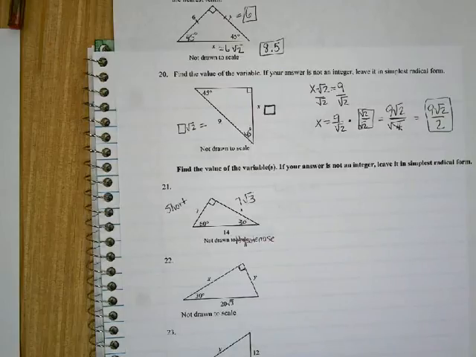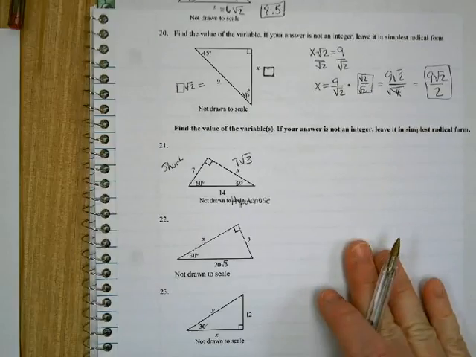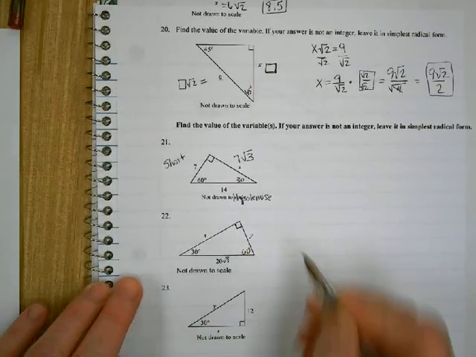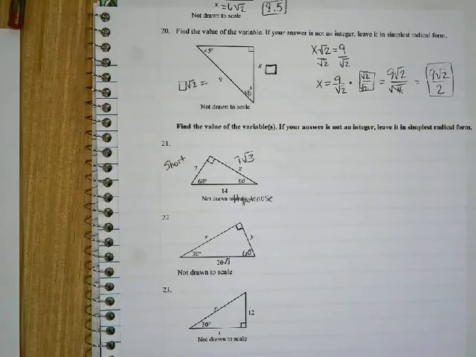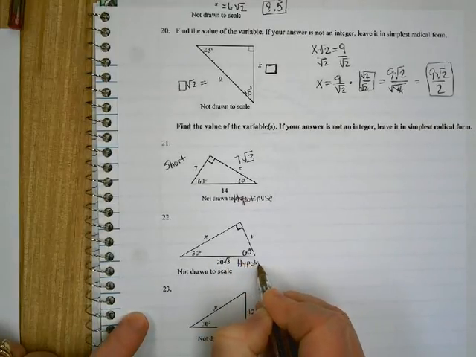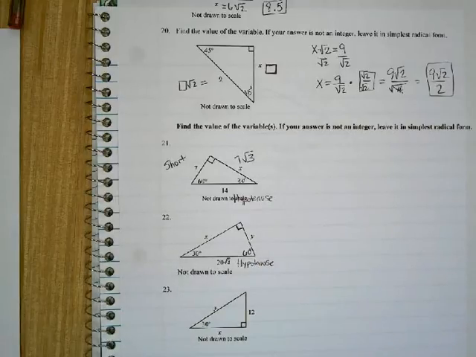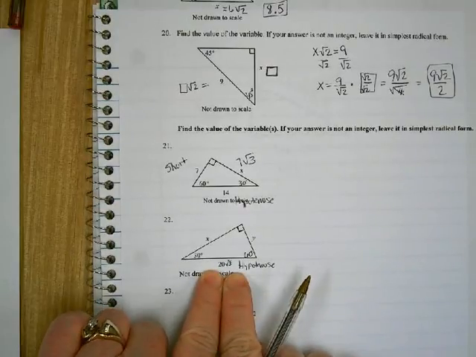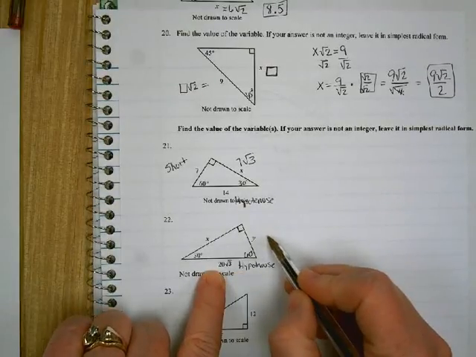Now, let's look at 22. At 22, it's a 30, 60, 90. And which side did they give you to start with? The hypotenuse. And the hypotenuse is how much bigger than the short side? What's the relationship between them? Twice. So if this one's 20 square roots of 3, how many square roots of 3 was this one? 10.